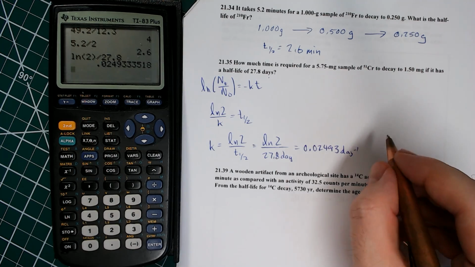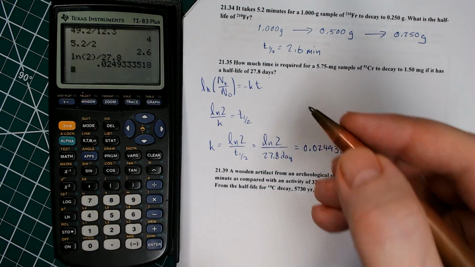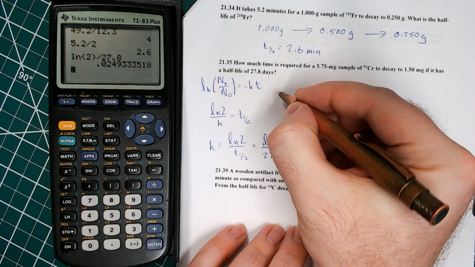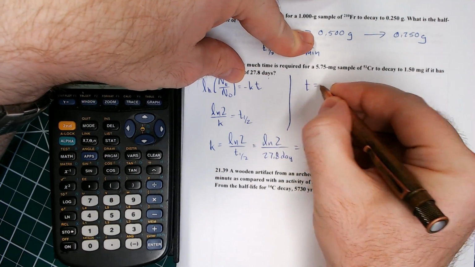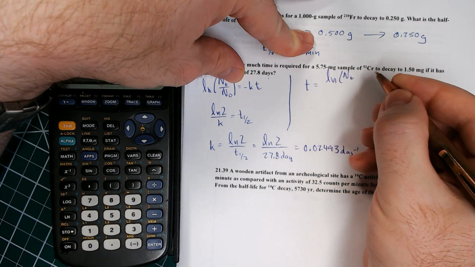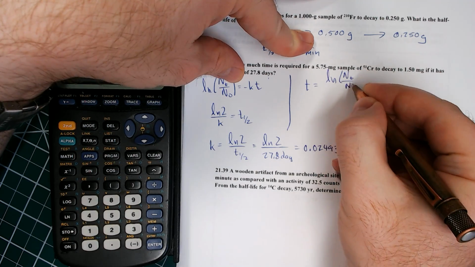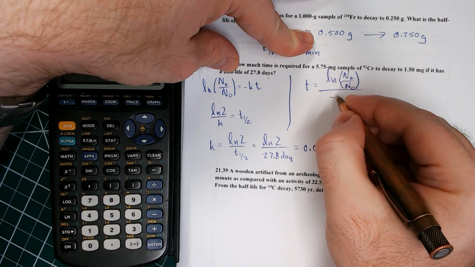All right, so now we've got our rate constant k, and we just want to solve for time. So if we solve this equation for time, we'll get the time is equal to the natural log of the amount at time t divided by the amount at time 0 divided by negative k.